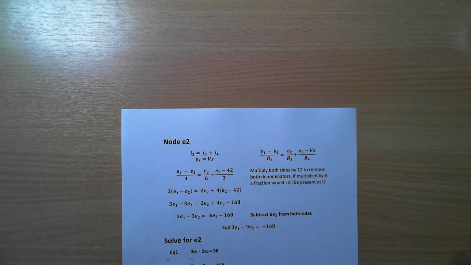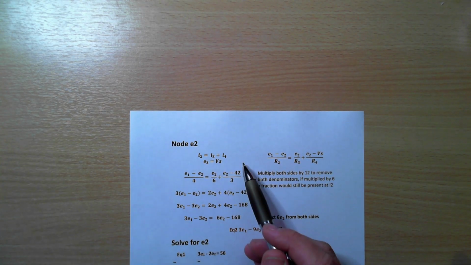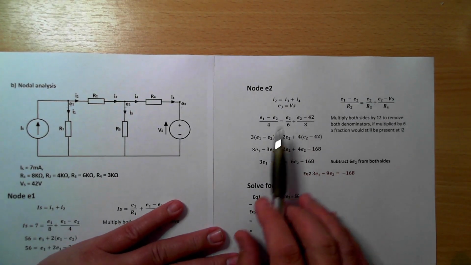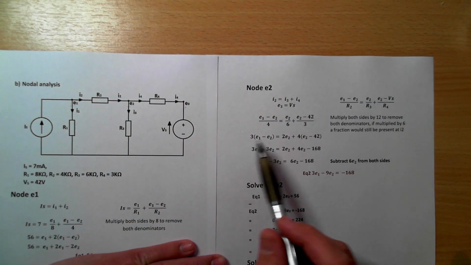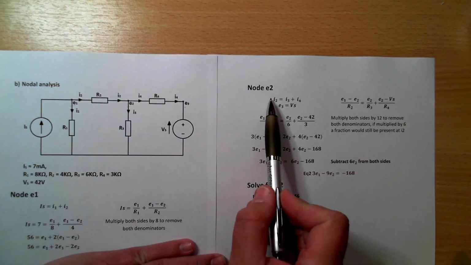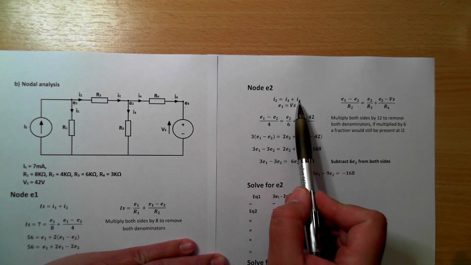So now if we look at node E2, let's get the drawing back up here. So we're looking at I2 is equal to I3 plus I4.